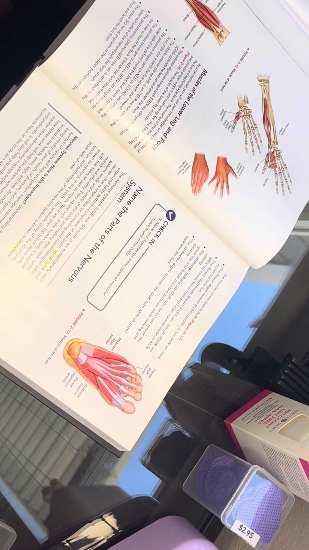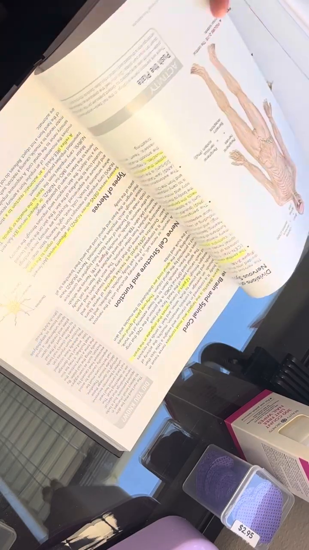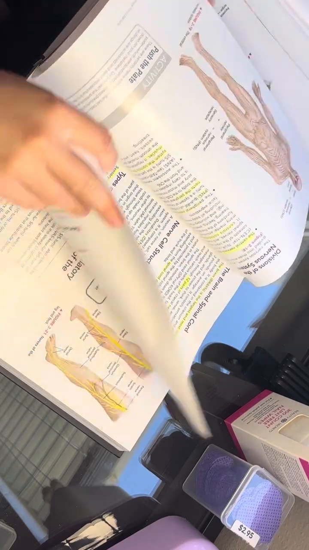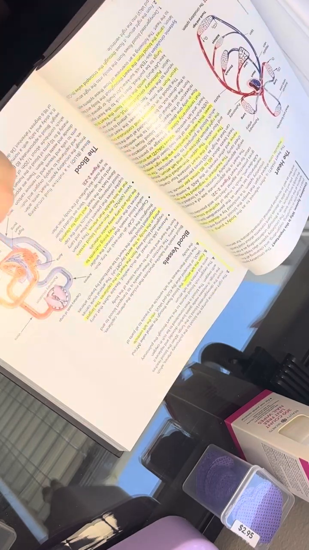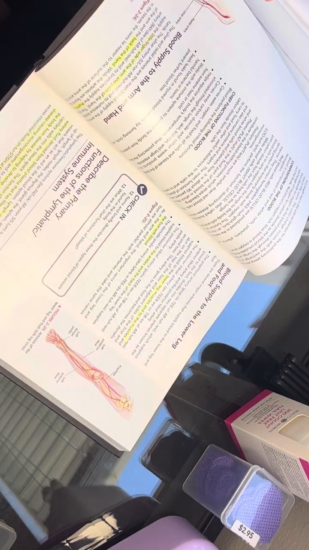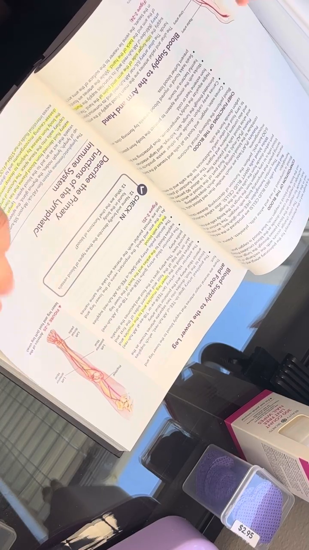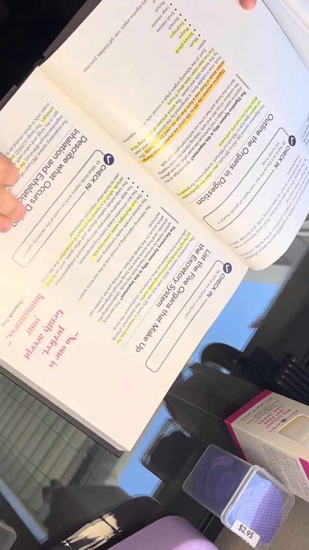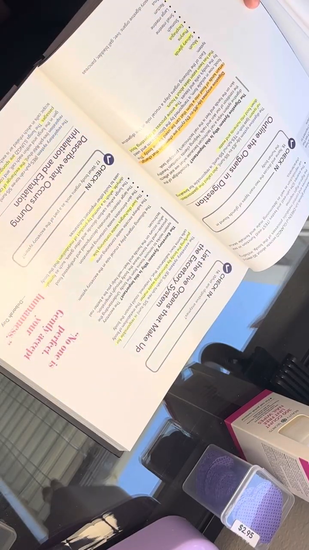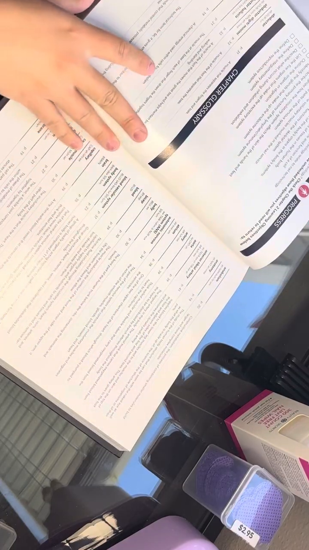So many paragraphs. Okay, let's do a little check and see how much longer we got. I got about 1, 2, 3, 4, 5, 6. Oh my goodness, we have so long. I might have to break this down into 2 parts. Oh my goodness.